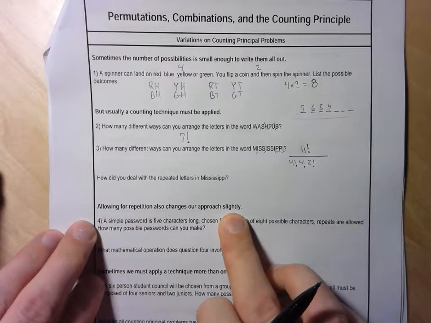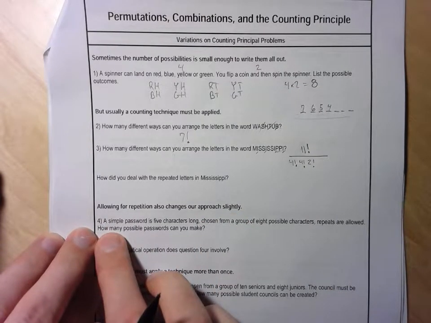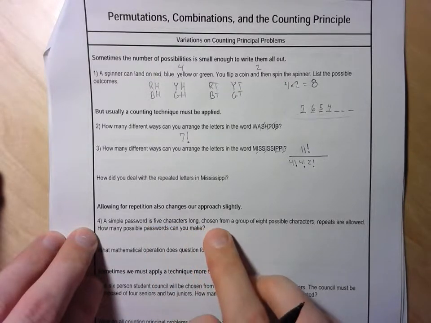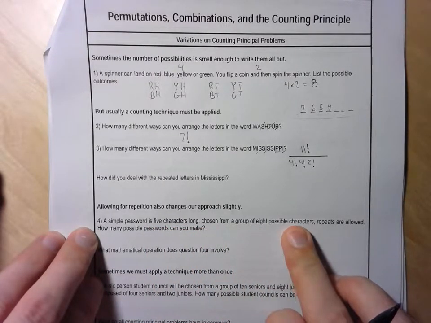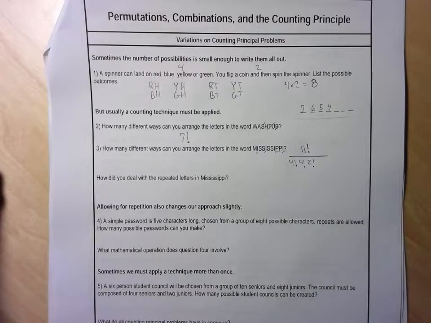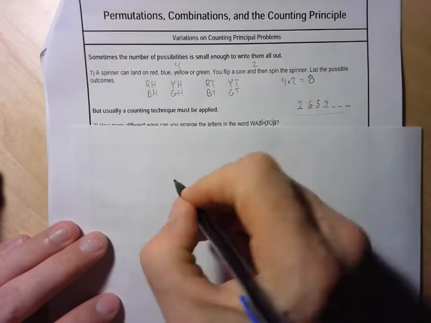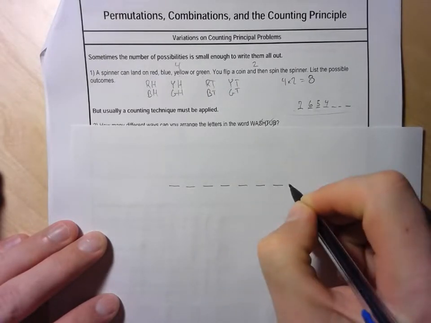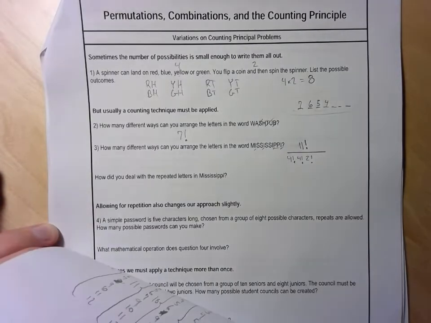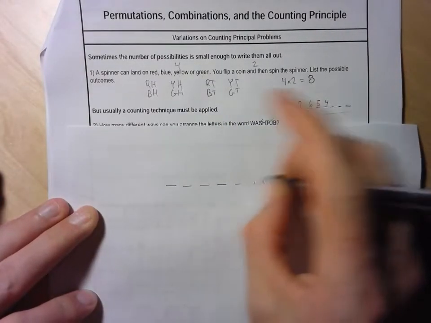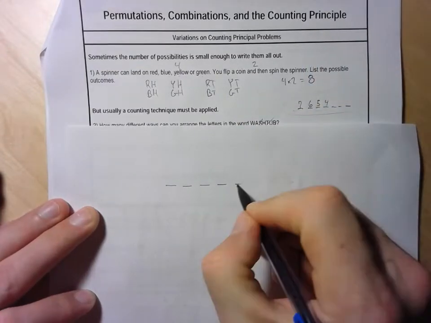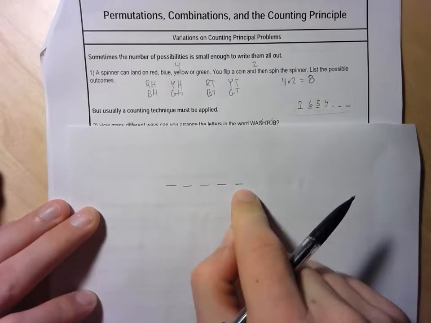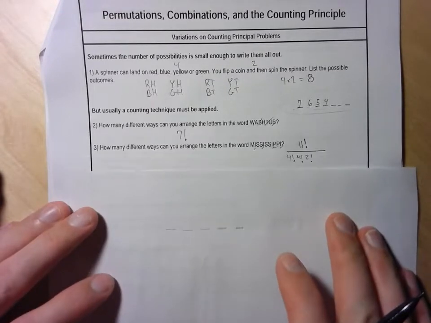Allowing for repetition can change our approach slightly. A simple password is 5 characters long, chosen from a group of 8 possible characters, repeats are allowed. So, again, if we wanted to diagram this out a little bit, the password is 5 characters long. So, there's our first part of our password, the second digit, the third, the fourth, and the 5th digit. Repeats are allowed, and we can choose from 8 characters.